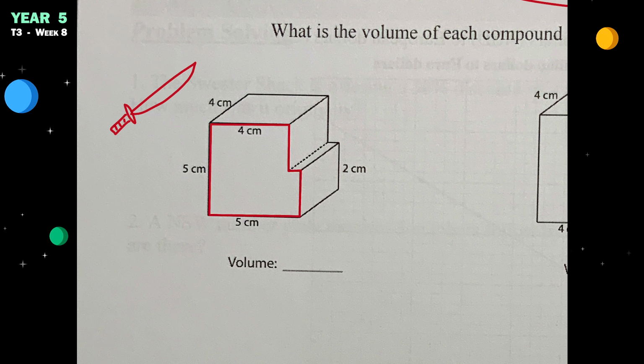So I need to find the area of this part here. I can do that. First, we've got 5, so I can do 5 times 5, which equals 25. And then I'm going to subtract this part that I don't want, the missing part. If this is 2, then this must be 2. And this is 5, so 5 take away 2, this must be 3. Now this is 5 and this is 4, so this must be 1.